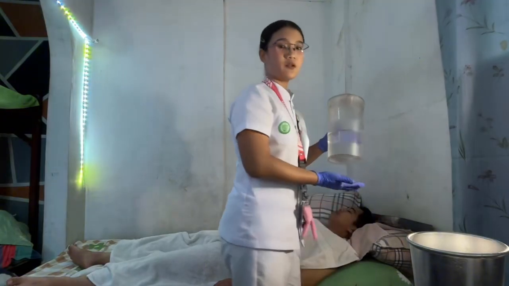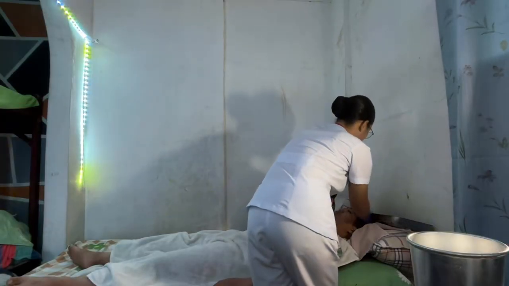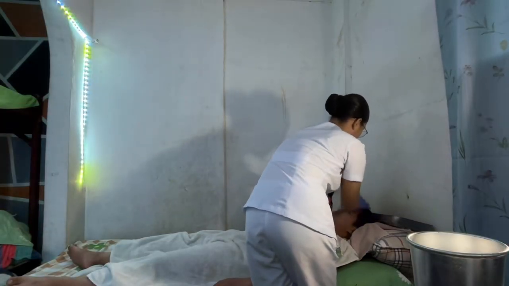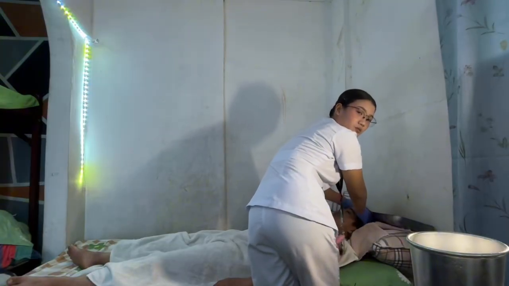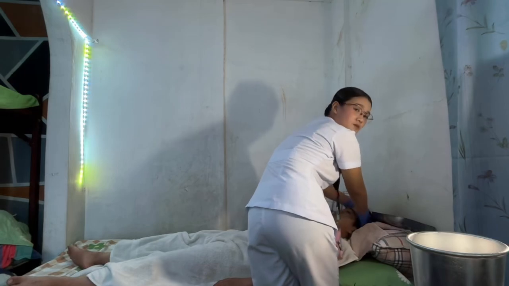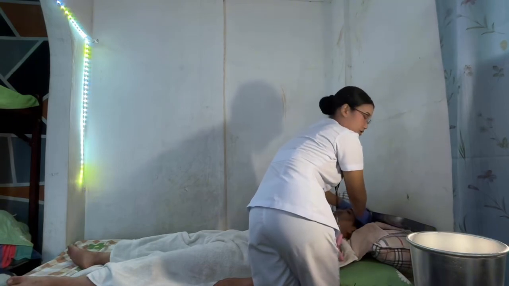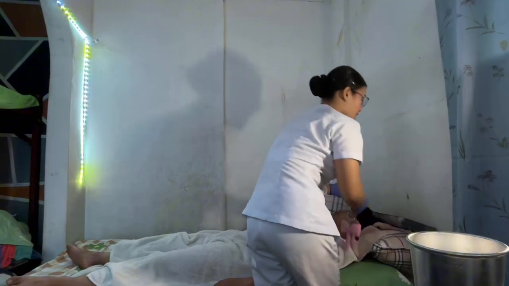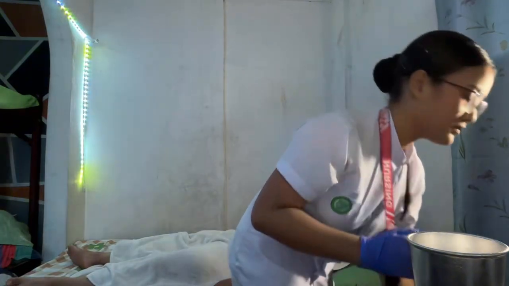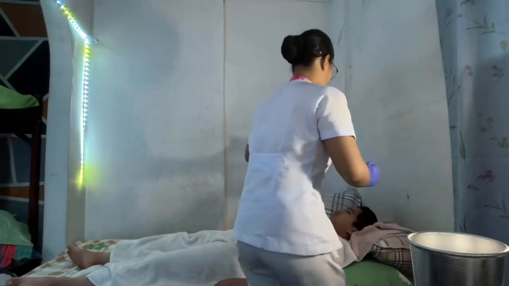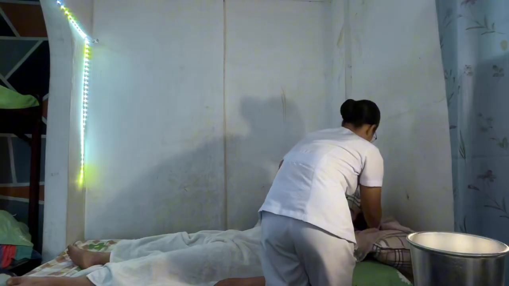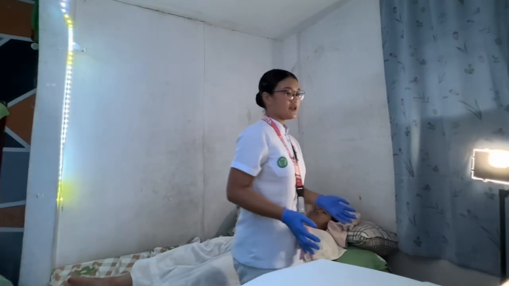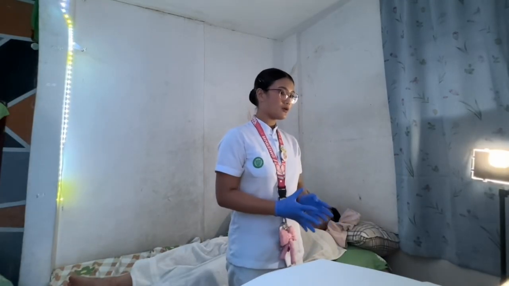Okay, so I will wet the patient's hair and apply shampoo. I'm going to gently massage the patient's hair in a circular motion with my fingertips to remove the dirt and stimulate circulation. Okay, after shampooing, of course, I will rinse the client's hair thoroughly. Okay, and after drying the patient's hair, we will now proceed to the oral care.